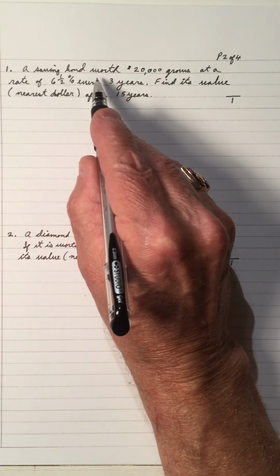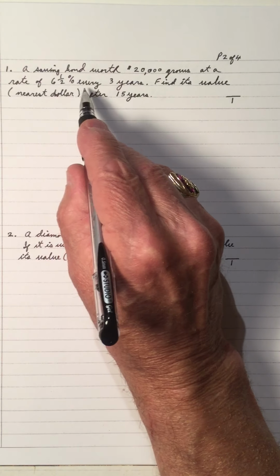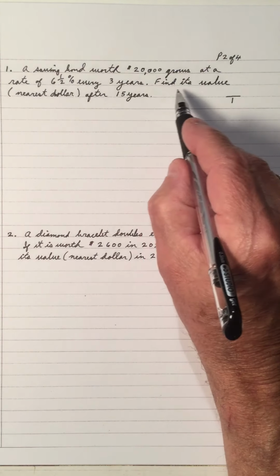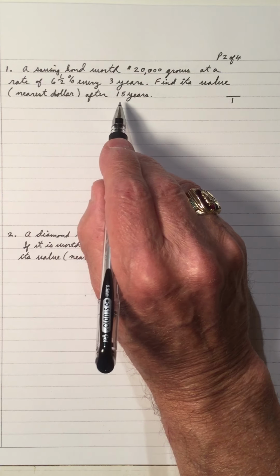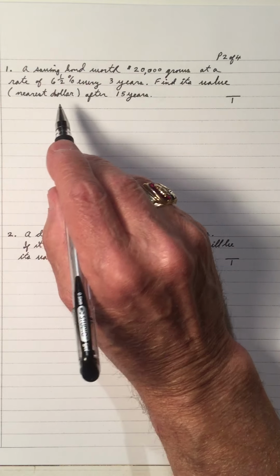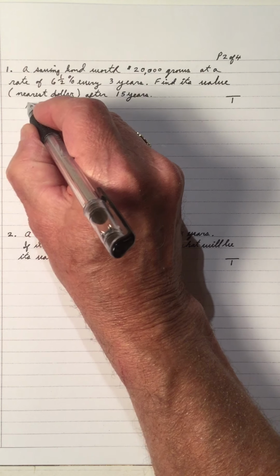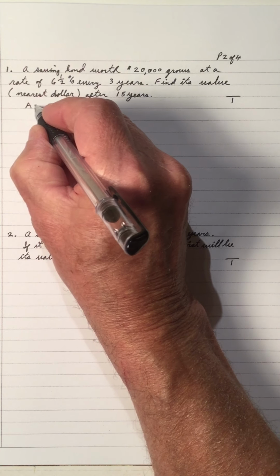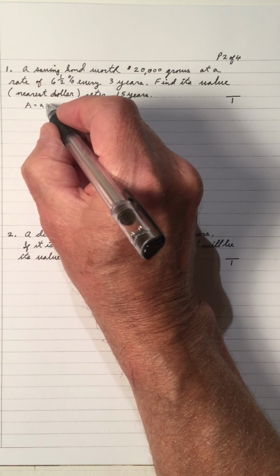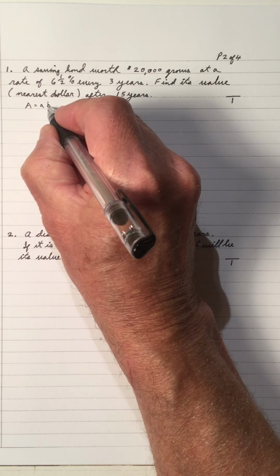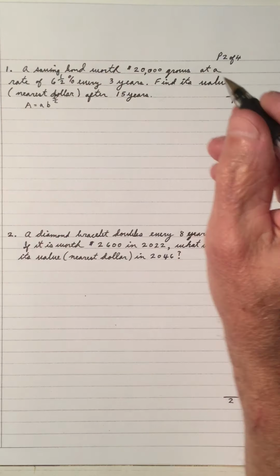A savings bond worth $20,000 grows at a rate of 6.5% every 3 years. Find its value to the nearest dollar after 15 years. Well, the first thing you notice is that we're dealing with exponential. So we're dealing with the equation A, which is the amount, this is the initial amount, and we have a base, B, and we have a T over C.